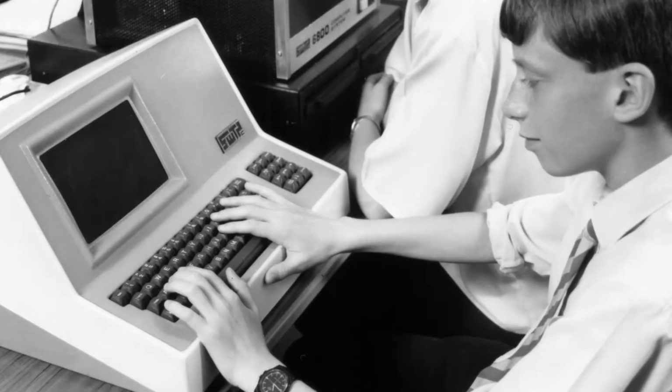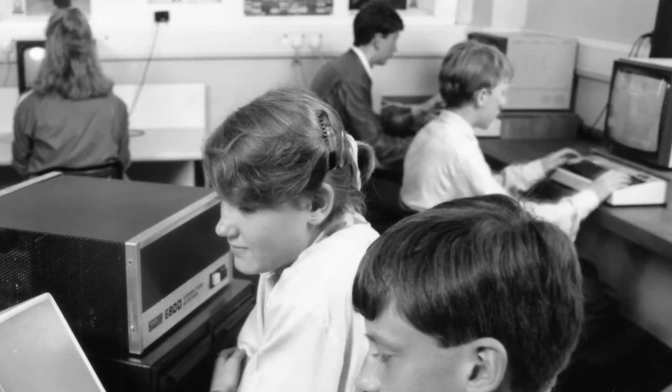A year later, and I'm at high school studying computer science. Here's a picture of me posing for a photo with another standalone computer, the SWTPC 6800, which had been donated by a local business. In the background, you'll see the BBC microcomputers that we use for our GCSE course.